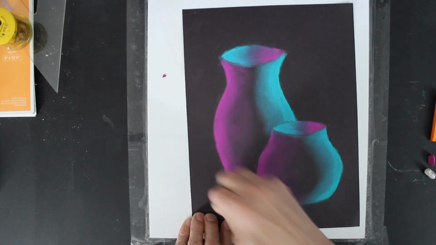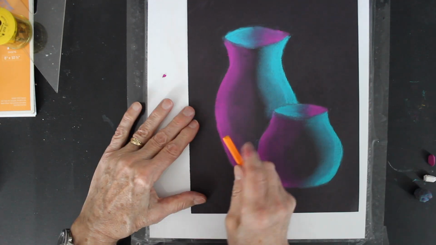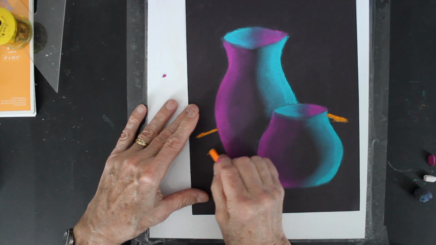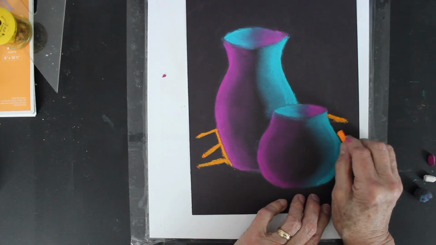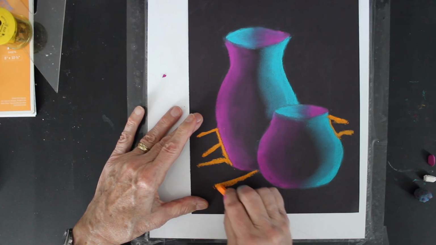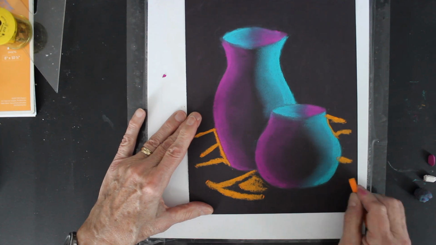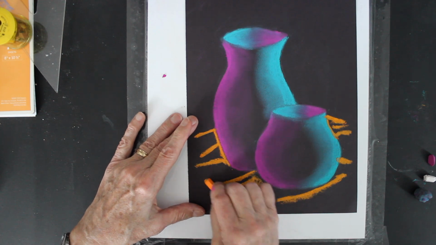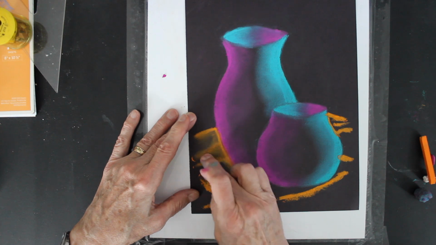Okay, looking good. So for my background color, I'm going to use orange, but what I want to do is kind of give an idea that there is maybe some kind of fabric here, like a tablecloth maybe, and we're showing this kind of wrinkly texture, something that we can rub around and make it look a little bit like fabric.